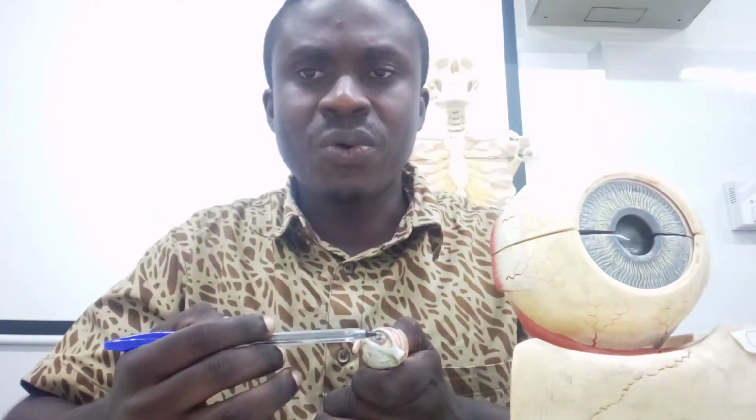Now, if you look at the cornea, it forms the anterior one-sixth of the outermost tunic, and it has important layers, because it is the important component which is going to refract the light that is going to enter the eye.